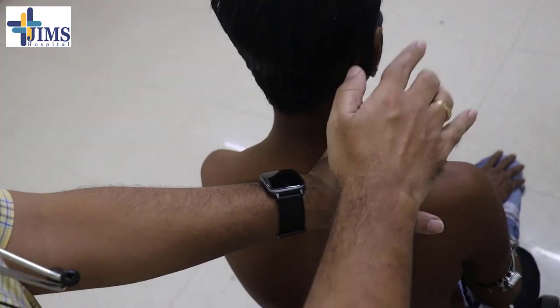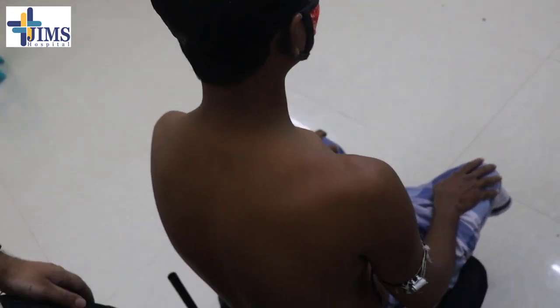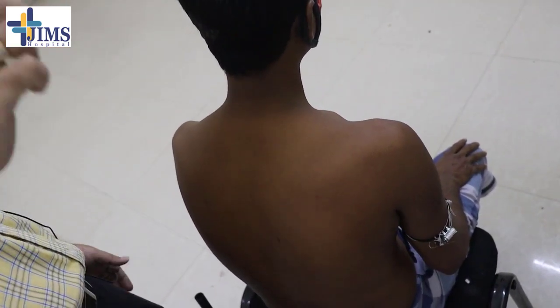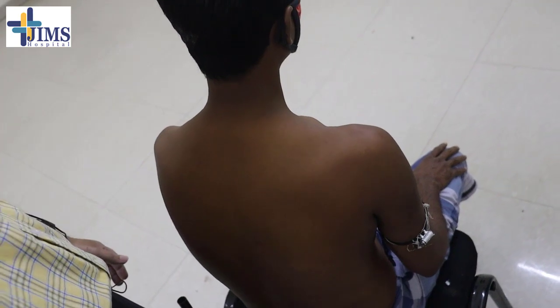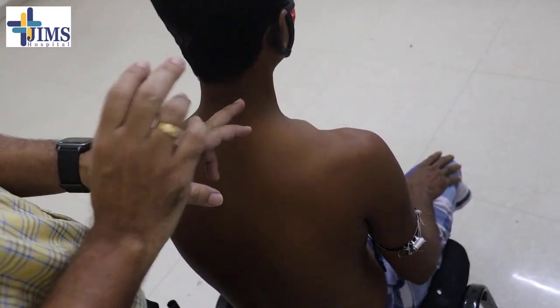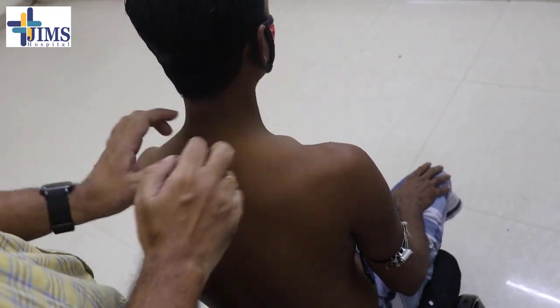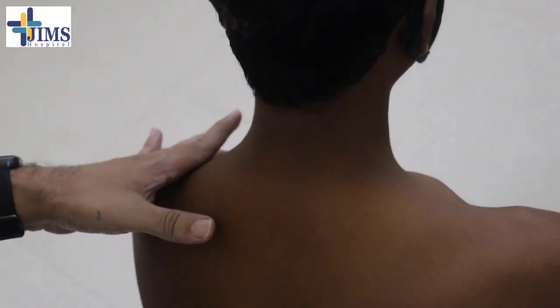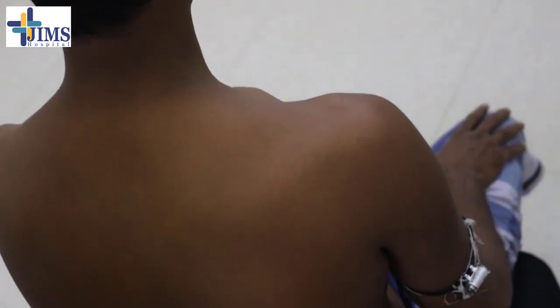It is impaired usually in any tumor, like an apical tumor of the lungs, or any fibrosis due to tuberculosis. So percussion of the apex of the lung is important. The finger position is like this. Three percussions should be done: normal, abnormal. Okay, apical percussion.